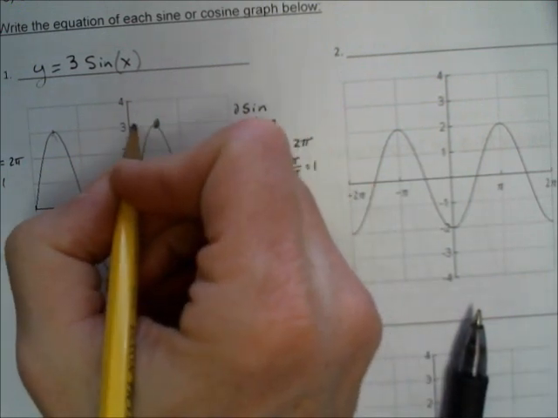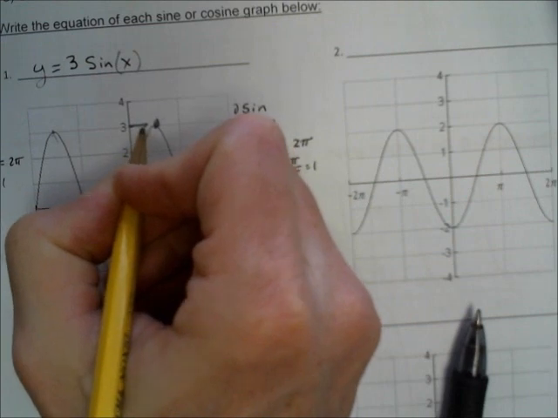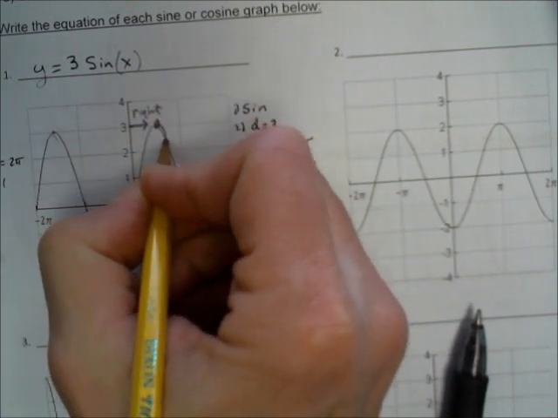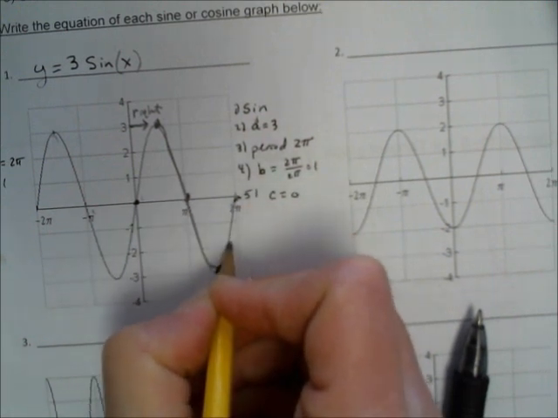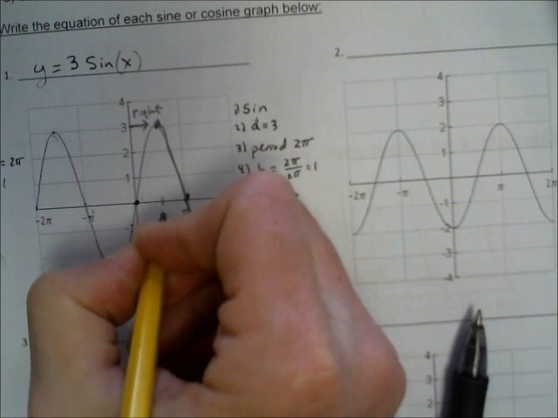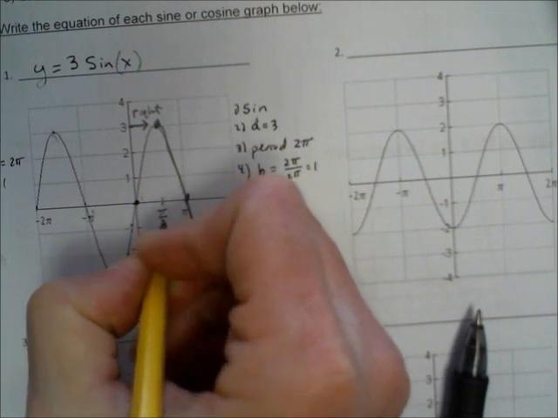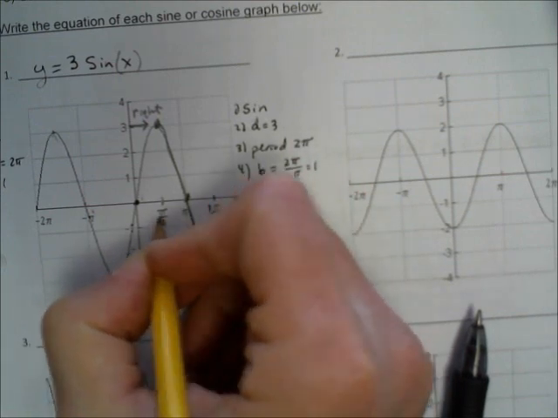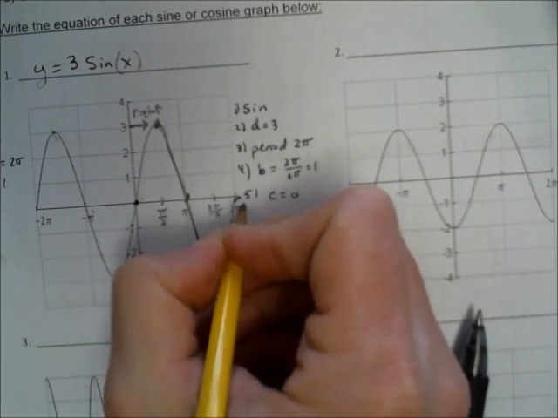So let's say what's happened to this. This has been shifted to the right. If we call this a cosine curve, it's been shifted to the right by, there's not a tick mark here, but this tick mark should say pi over 2. And there's a tick mark down here that should say 3 pi over 2. That's 90 degrees, 180 degrees, 270, and 360.